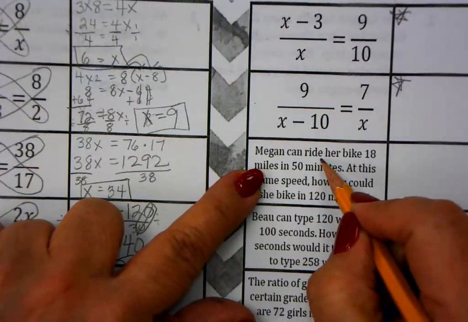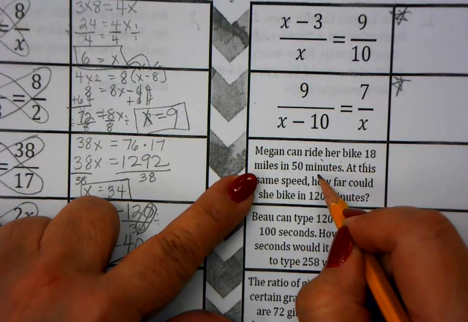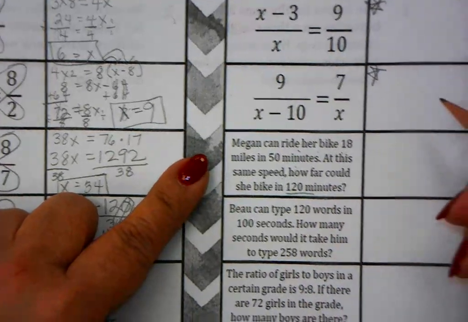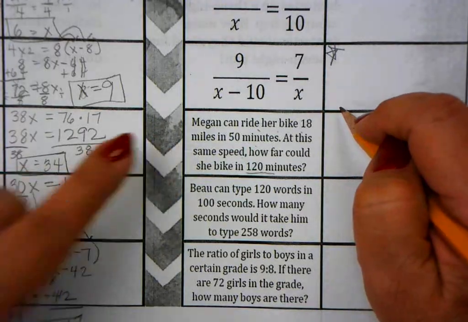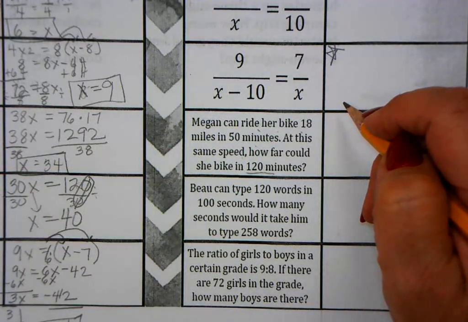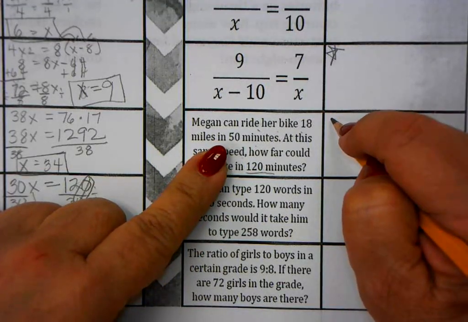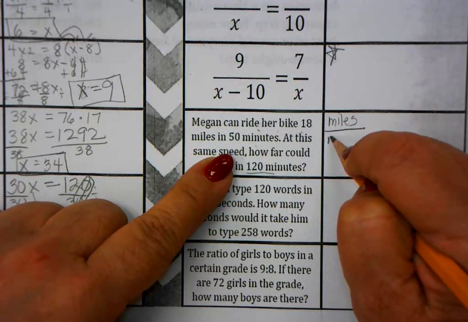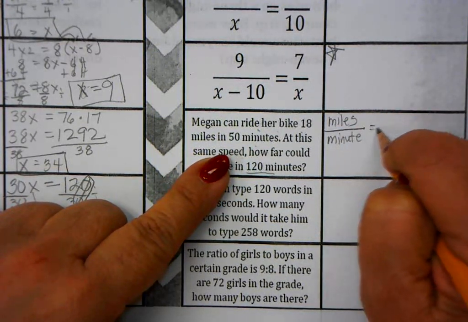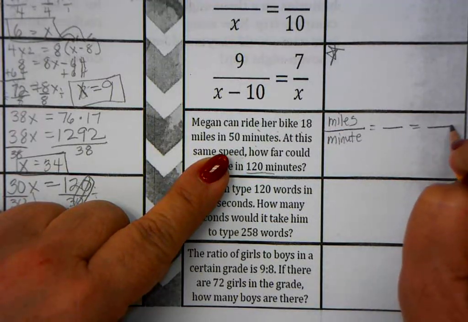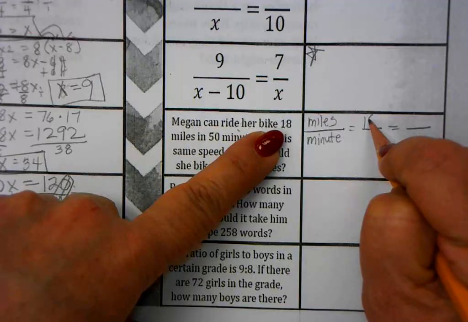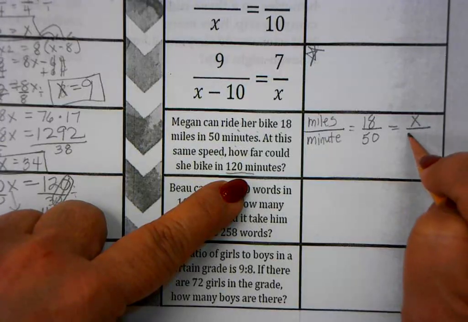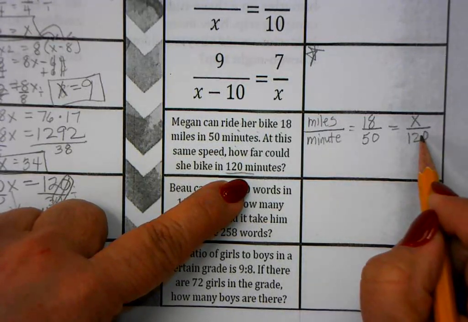So Megan can ride her bike 18 miles in 50 minutes. At this rate of speed, how far can she ride her bike in 120 minutes? Okay, remember these are ratios, and ratios means that we are comparing, which is the same thing as the rate. We're comparing 2 things. So here I'm comparing miles to minutes. I'm drawing my fraction bar. So now I'm comparing 18 miles to 50 minutes. And here I don't know the distance for 120 minutes. So I'm putting those all together.